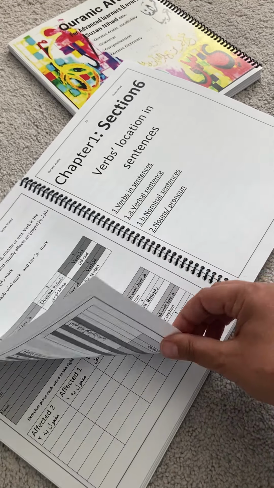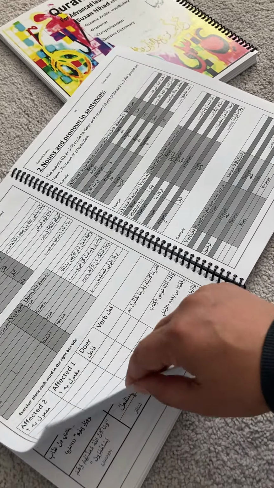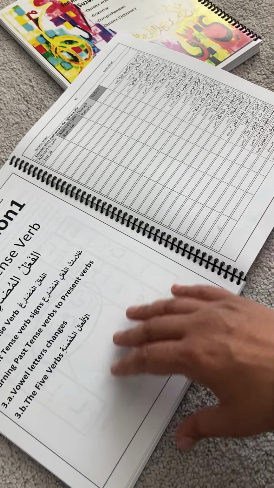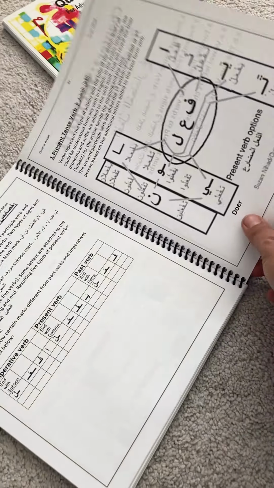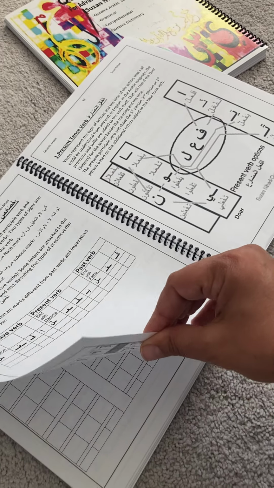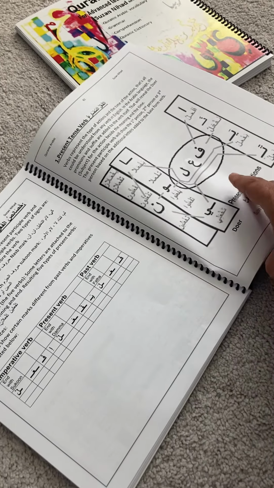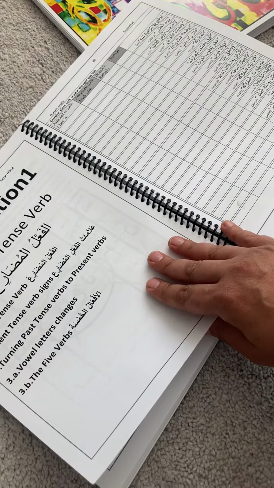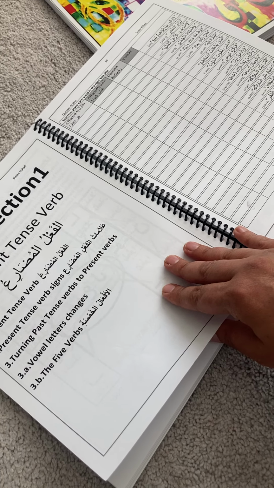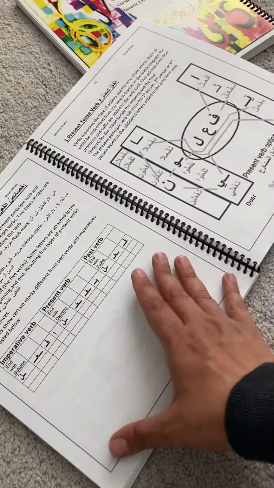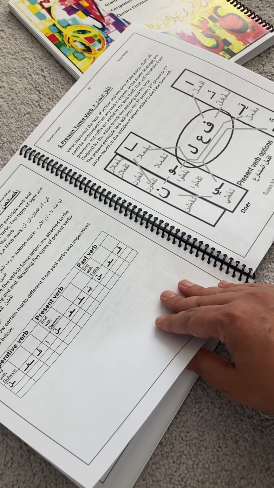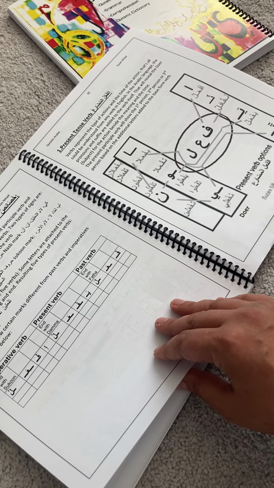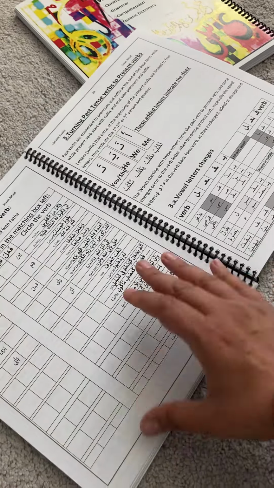Sometimes the verb comes in the beginning, sometimes the noun comes in the beginning, and that will decide the sentence, if it's جملة اسمية or فعلية, nominal or verbal sentence. And chapter 2, it's all about present tense verb. Here we talk about the difference between الفعل المضارع and الفعل الماضي first, like the different properties and signs.